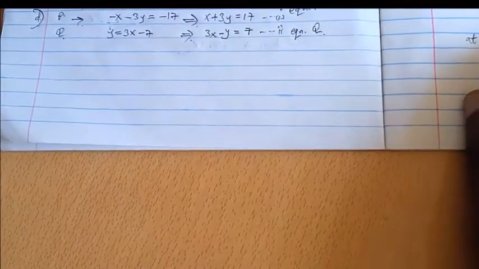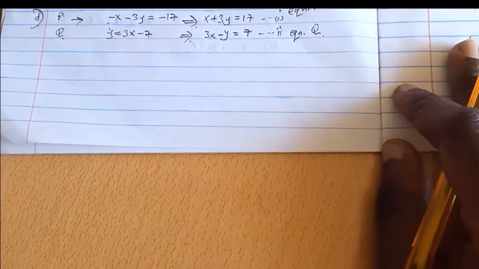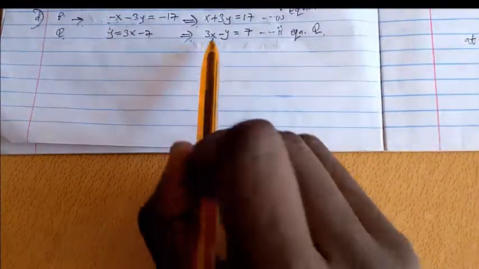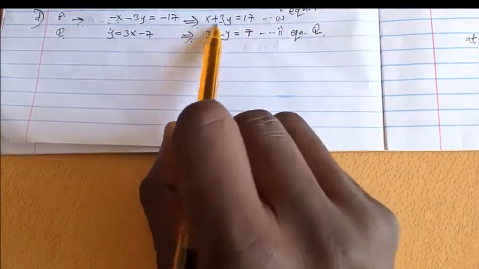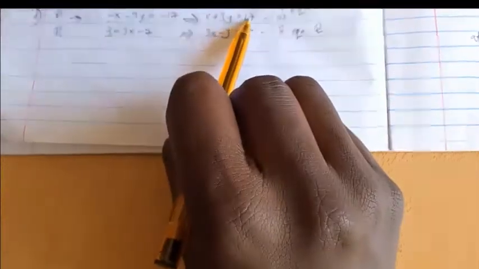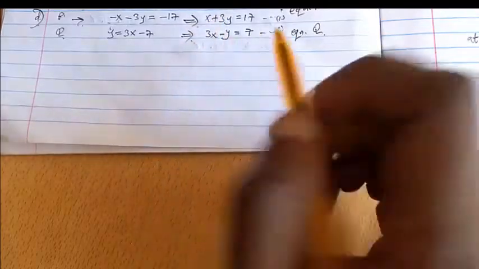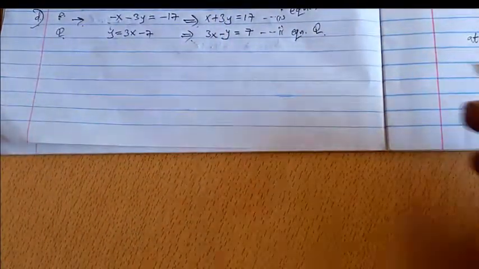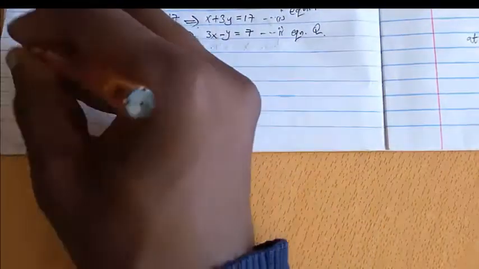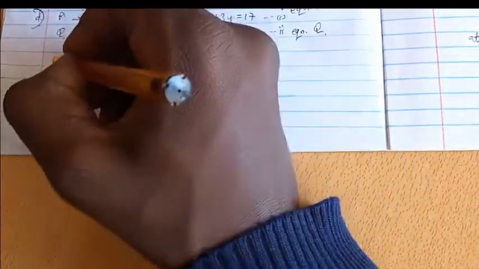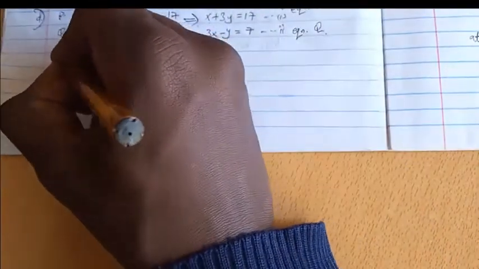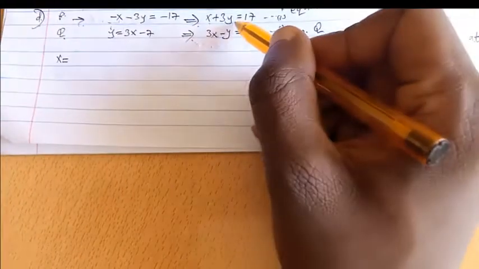So let's begin. In solving a simultaneous equation using substitution, the first thing we need to choose is one of the equations and we'll make x the subject of the formula. So I'll pick the first equation and let me make x the subject of the formula. So I'll have x to be equivalent to 17 minus 3y. So I'll label this as equation number 3.